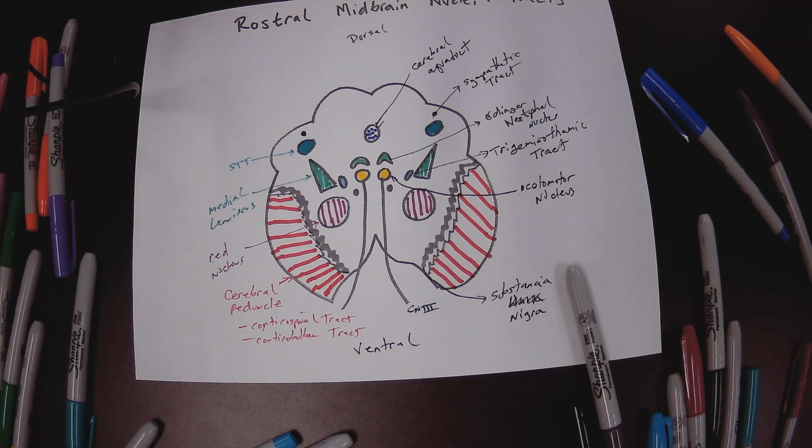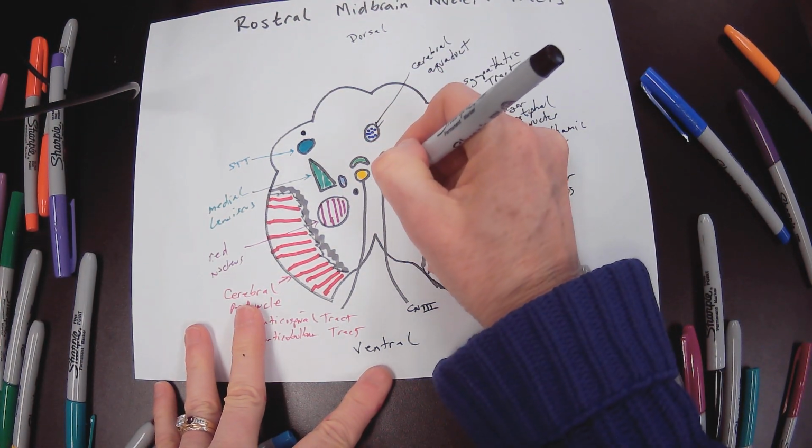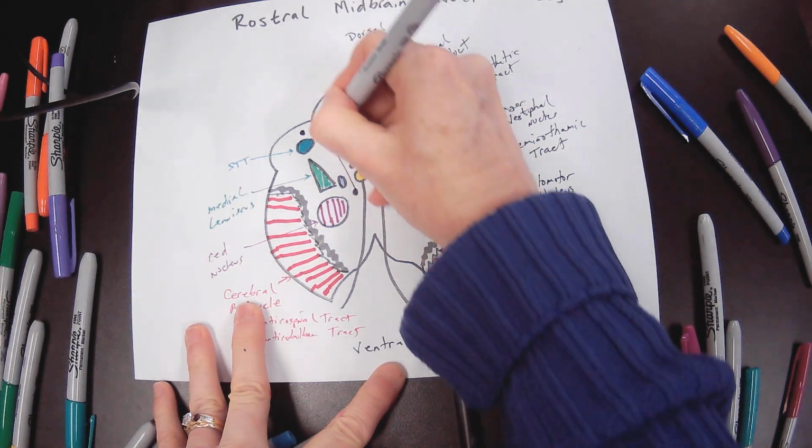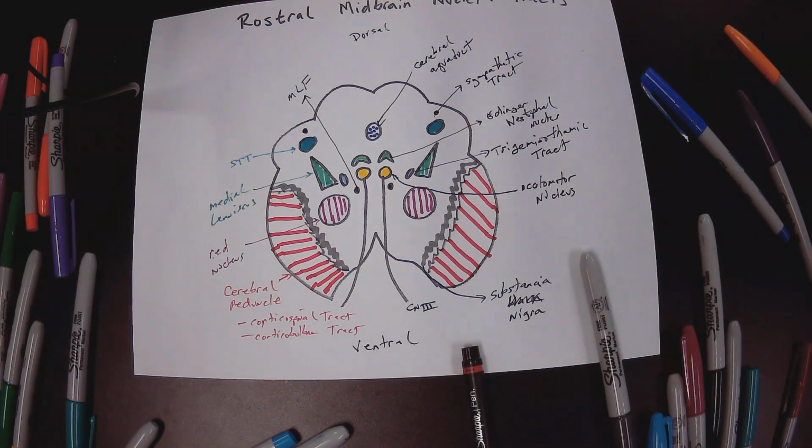Questions? It's all there. It's a lot of stuff. I told you the brainstem would come someday. It's here. Yes, what's the small dot beneath the oculomotor nerve? That's your MLF. Good, thank you. That's your medial longitudinal fasciculus. Most medial. That's your MLF.